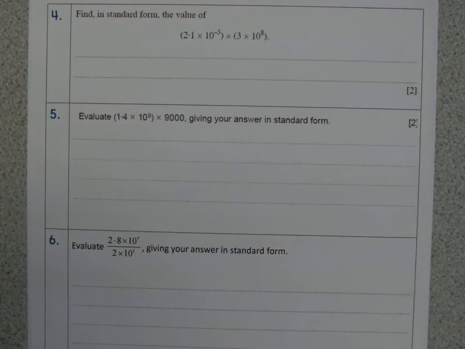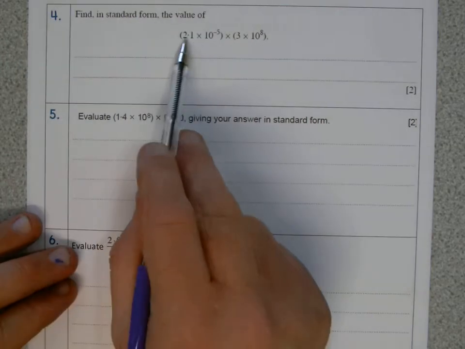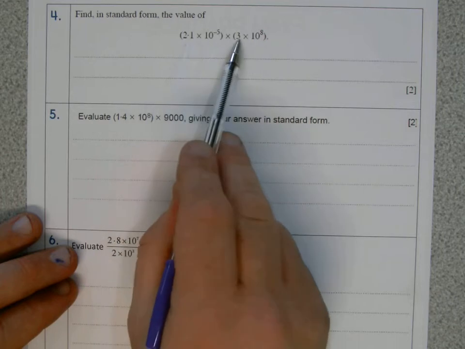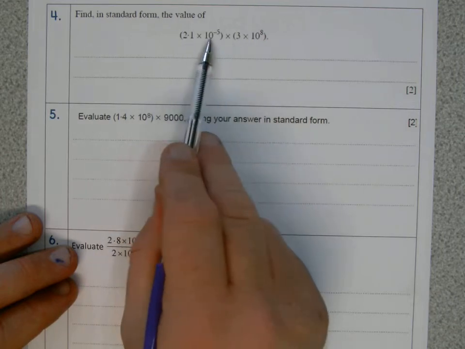So it says find the value in standard form, and in this case we're multiplying the two standard form numbers here. When you multiply, in some ways it's easier in standard form, because what you do is you focus on the numbers here, and then you focus on the powers of 10.